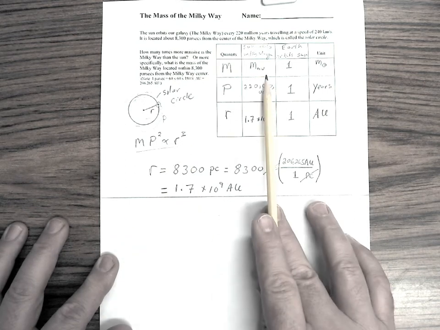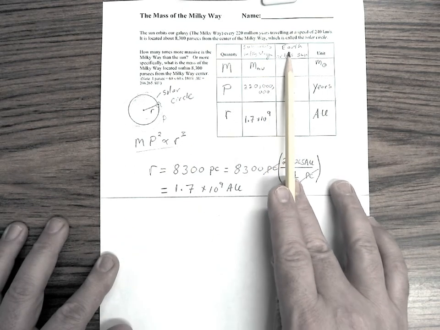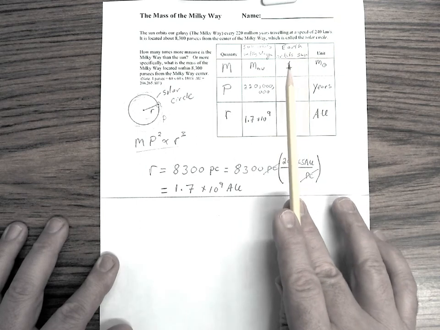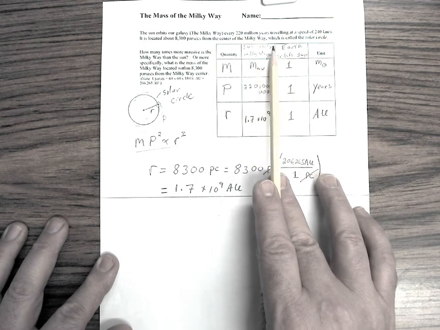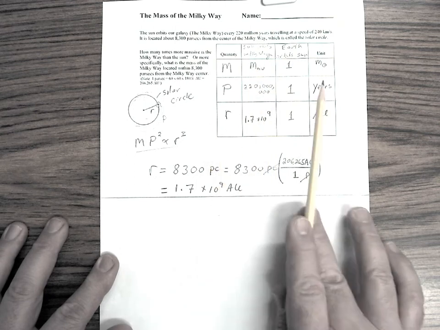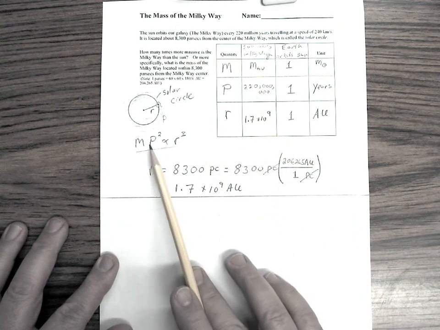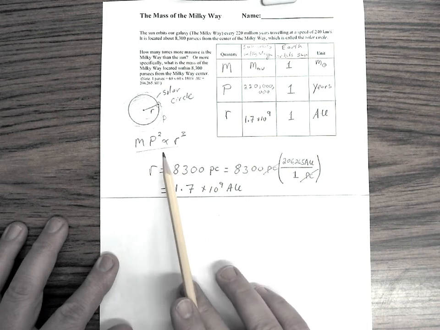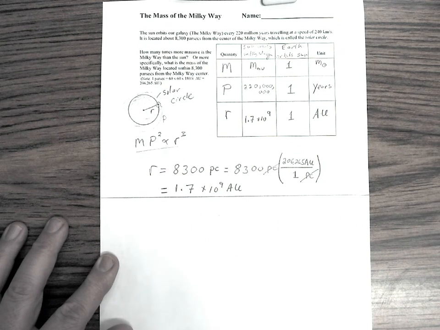And now that we know everything for our reference object, which is the Earth orbiting the Sun, and we know everything but what we're interested in for the Sun orbiting the Milky Way, we can now solve our problem. The trick is we have to set it up like a ratio. So what does proportional to mean? It means equals in ratio.